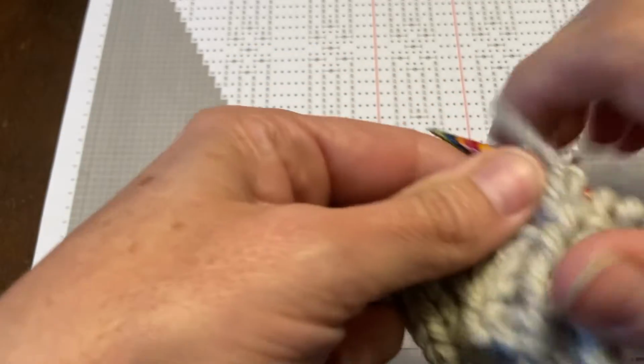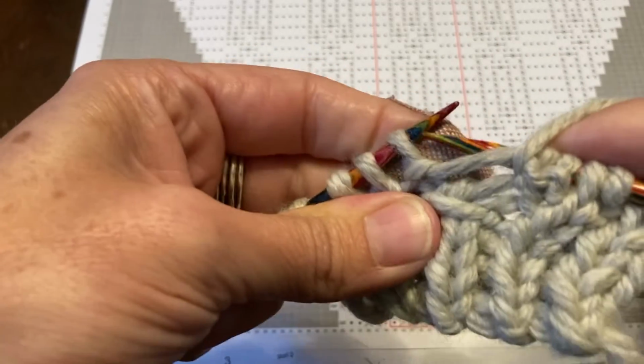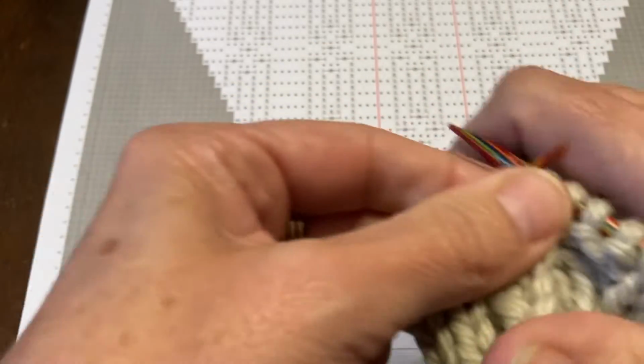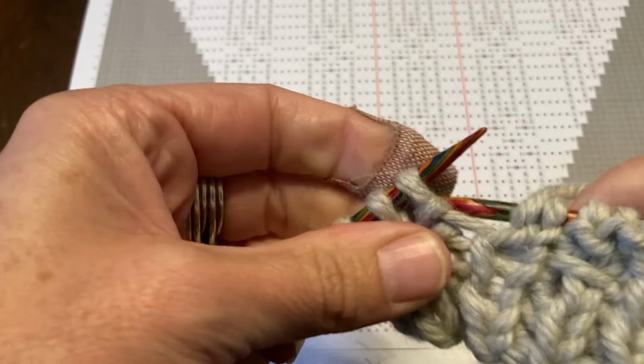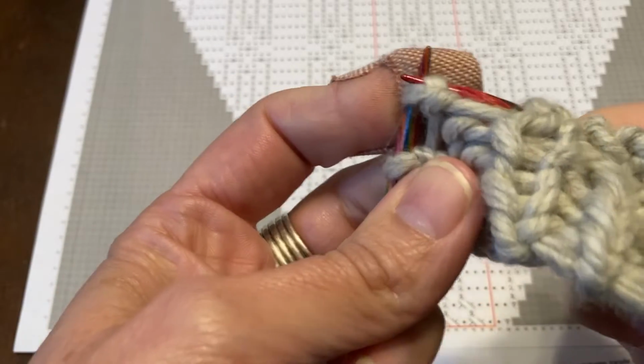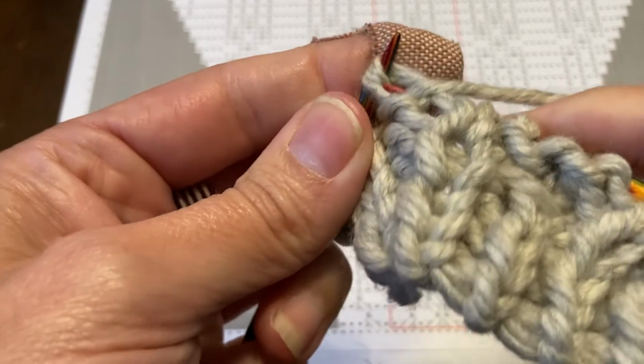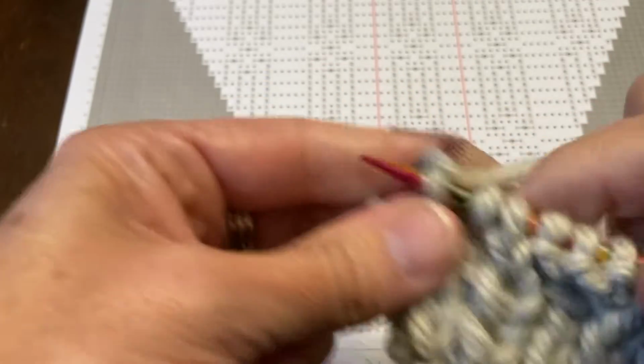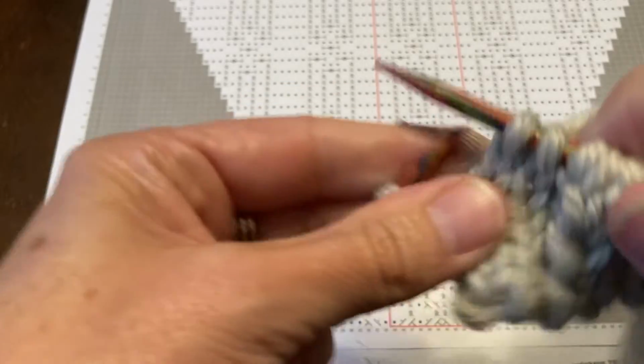1, 2, 3, knit 1, purl through the back loop, and knit 2. Oh, sorry, knit 3. 1, 2, and 3.